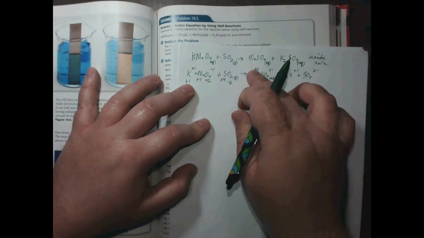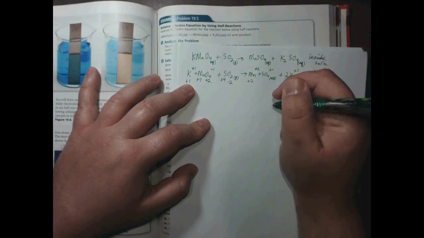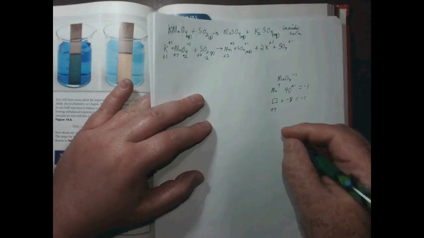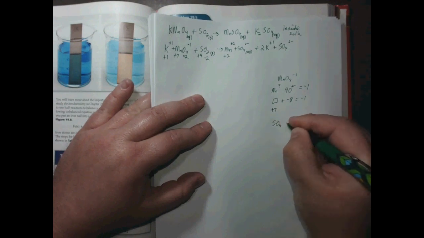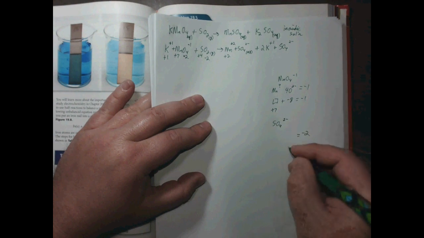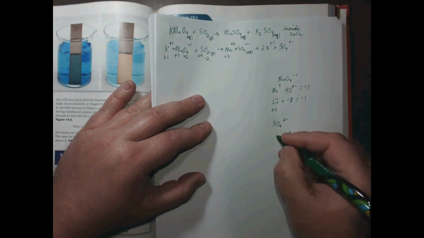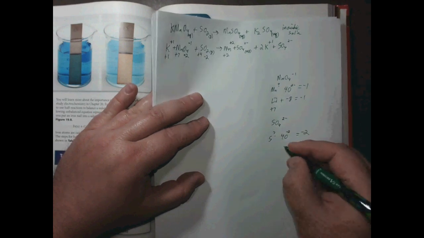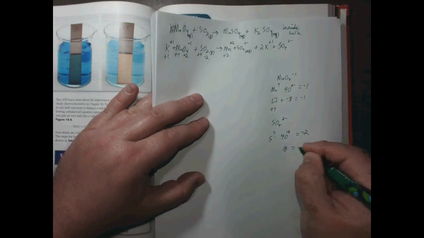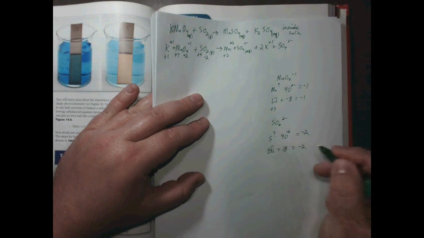Alright? Same thing. That charge we're good with, so that's +2. This, SO4, 2 minus. Let's break that one down. Okay, so that's to equal -2. 4 oxygens, always a -2 charge, and then the sulfur's at something. So that's a -8 plus something is -2. It has to be +6.